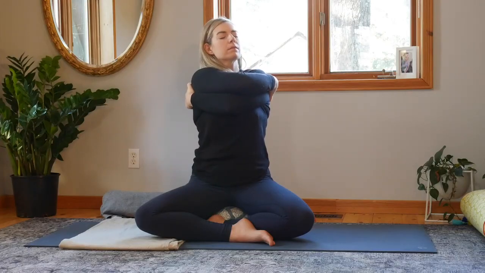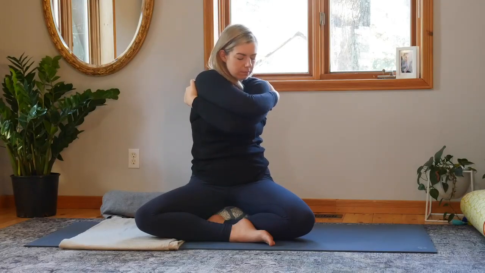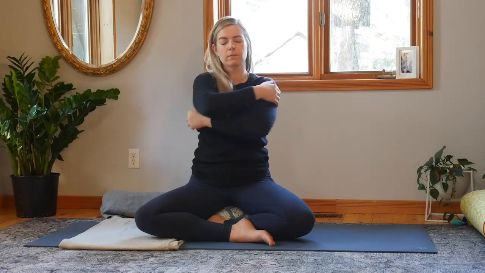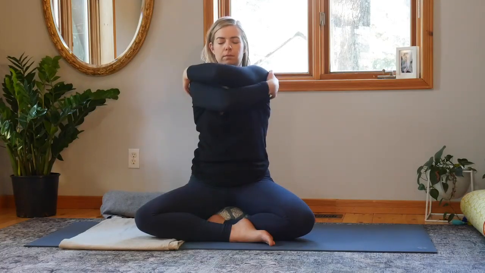Come back to center and unwind your arms. Take a long breath in and a slow breath out your nose. Re-hug yourself, arm over arm, left arm on top.